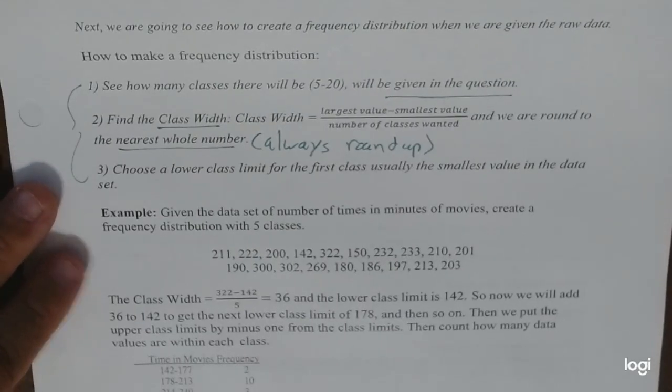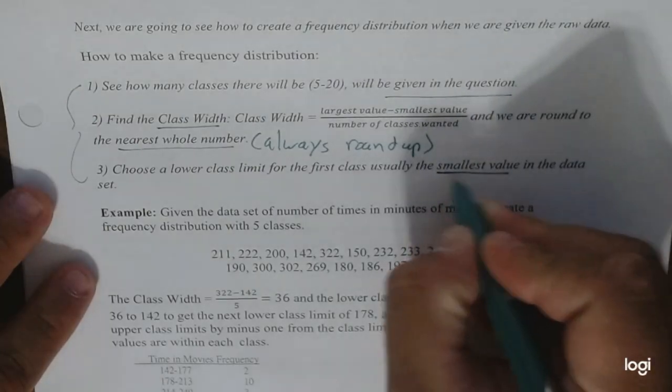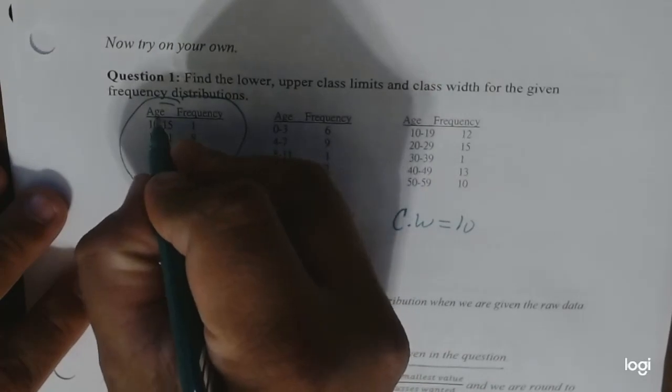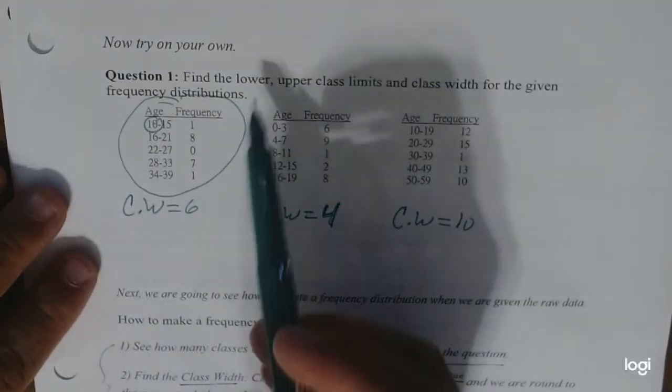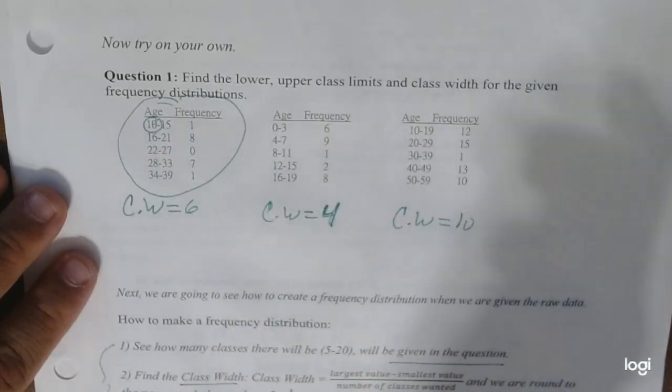And then lastly, we're going to choose a lower class limit for the first class. Usually the best thing is to always start with the smallest value in our data set. That's our starting point. So in this data set, 10 was the smallest number in the data set, and then 10 itself there. That's what we mean by step 3.